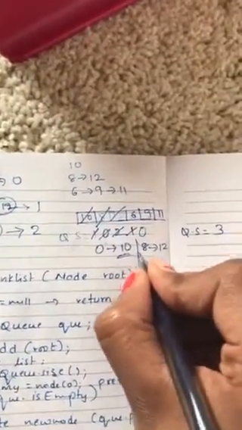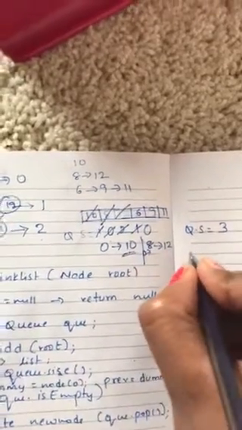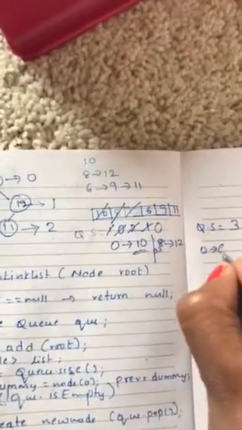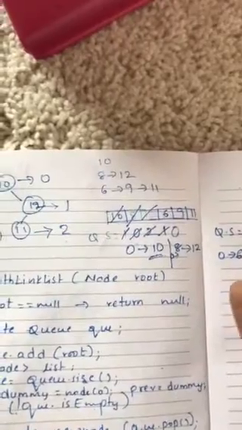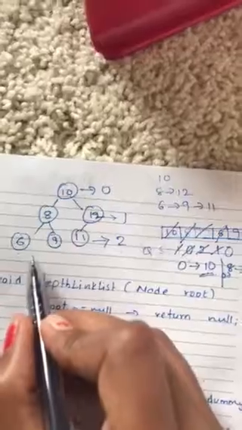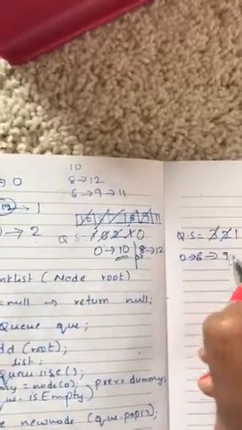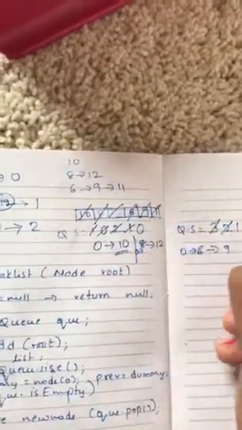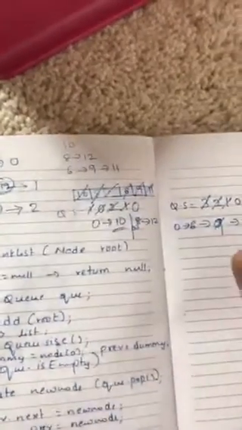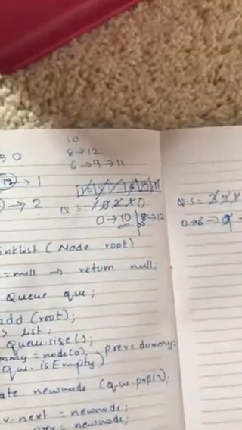So here also, 0's next, 8 and 12 will be stored. I'm at the node 6, so 6 will be added, the value is decremented, 6 is popped out, and it is going to check whether left and right are there for 6. Because they are not there, I'm not going to add. Now 9 is popped out, the value is decremented, and 9 is added. Now 11, the value is decremented, 11 is added, and the size has become 0, the queue has become empty. I'm going to stop here.